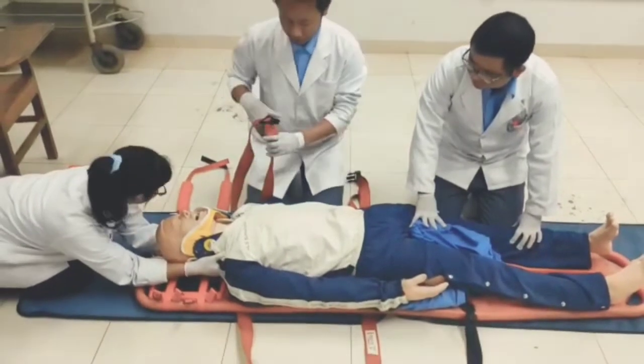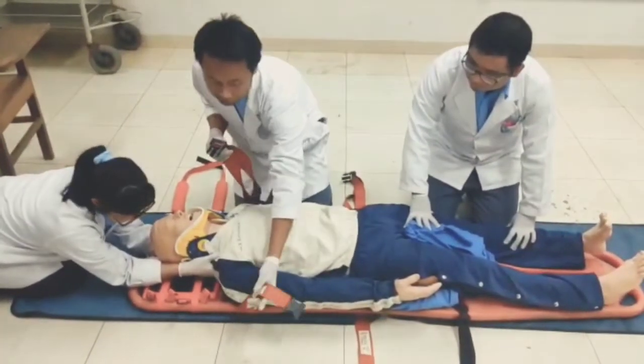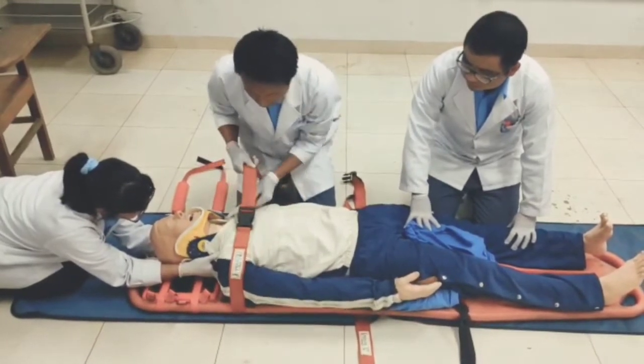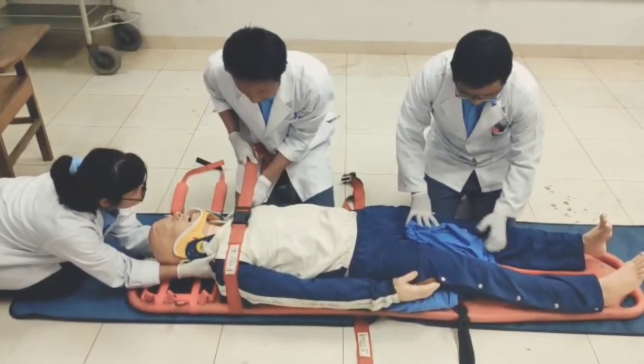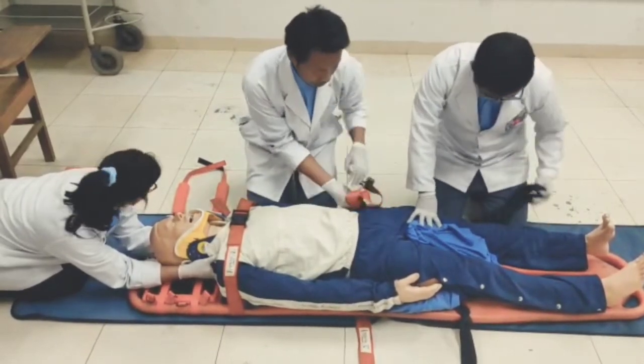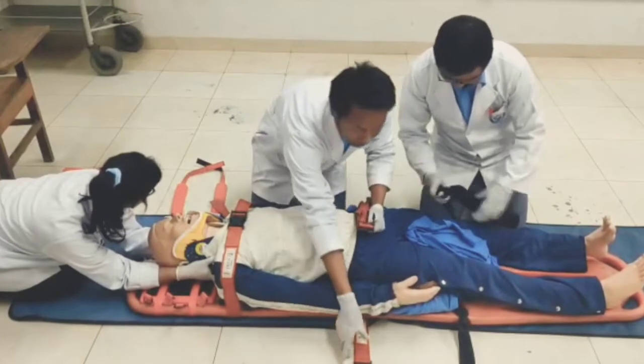First, we will secure the torso. Second, we will secure at the pelvis.